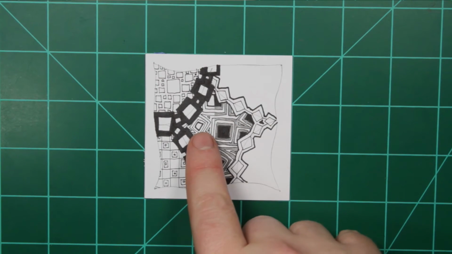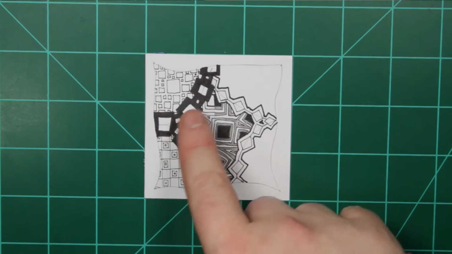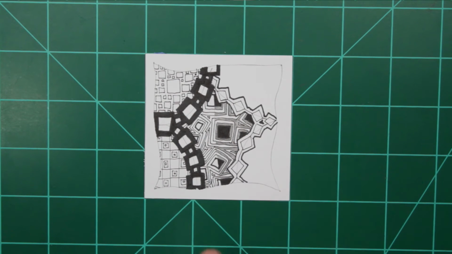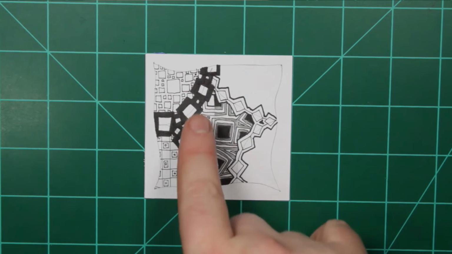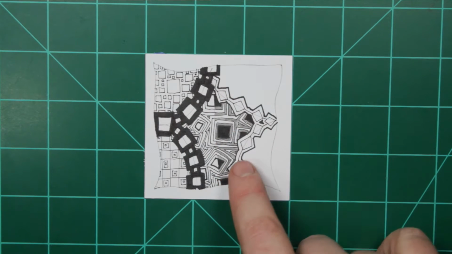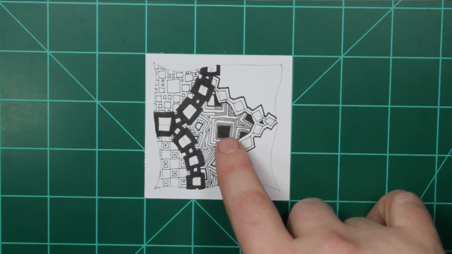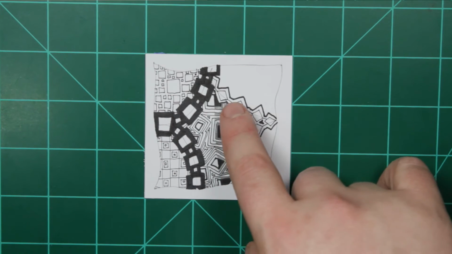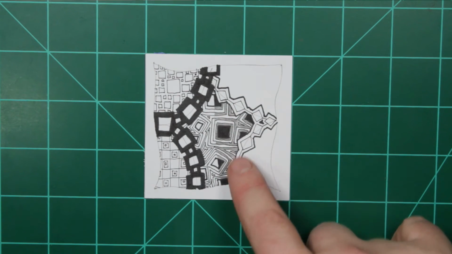For my transitional pattern, I decided that I would do one pattern but color it differently. On the left side, I have no shading whatsoever, whereas on the right side, I filled the squares black and alternated some gray in the auras around the squares.